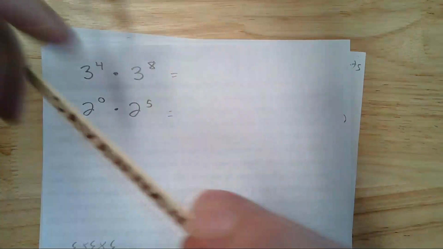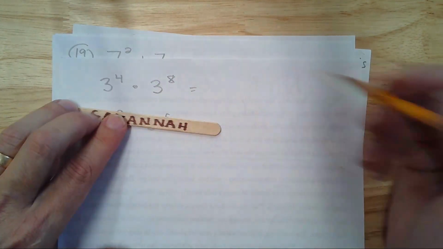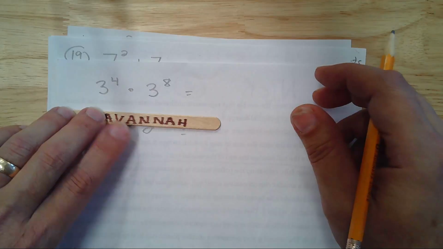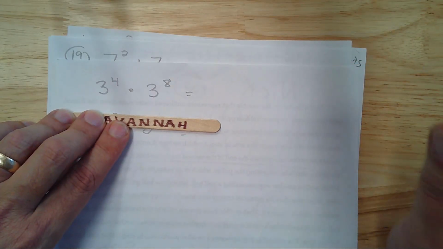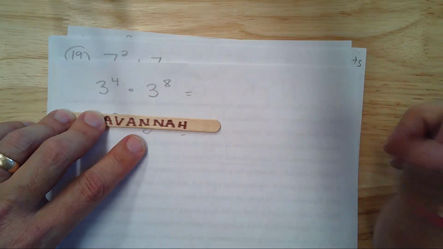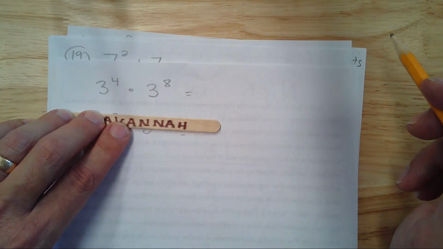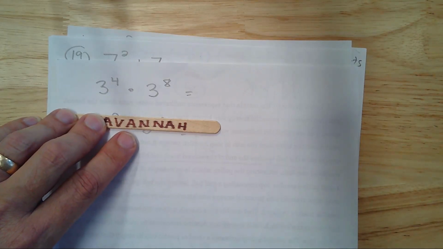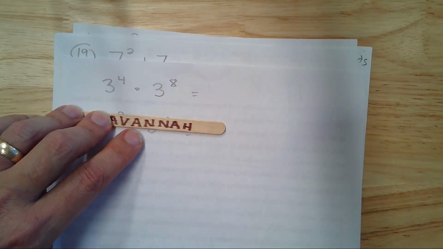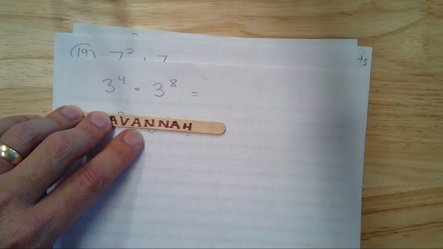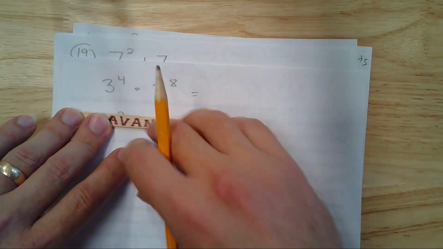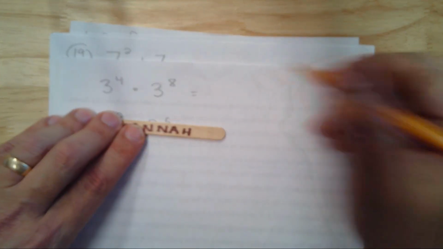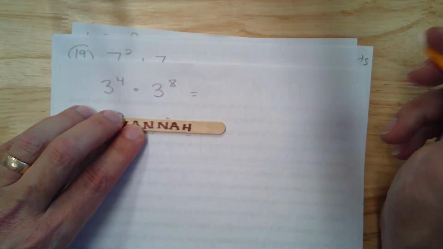So we're going to want to do 3 times 3. We don't need to write it out that way.